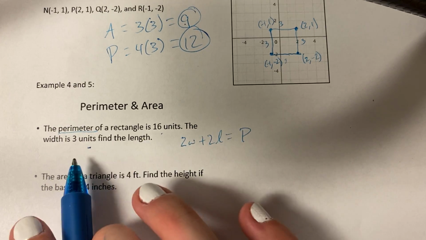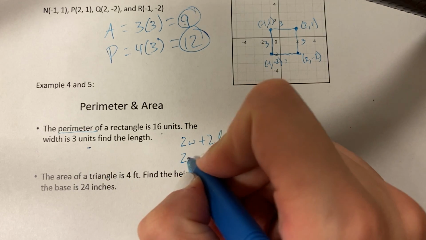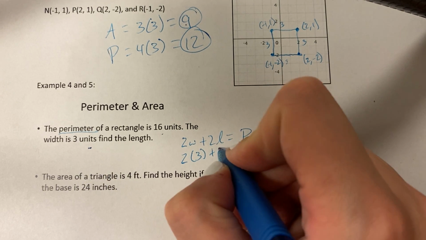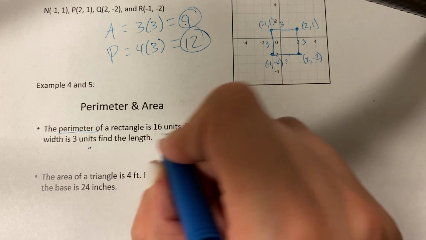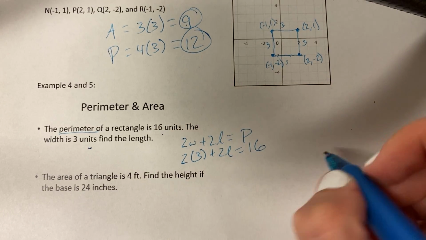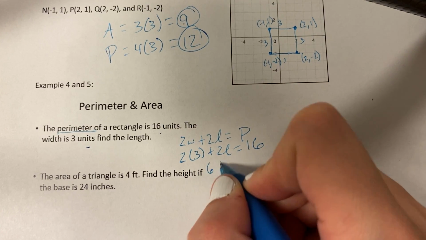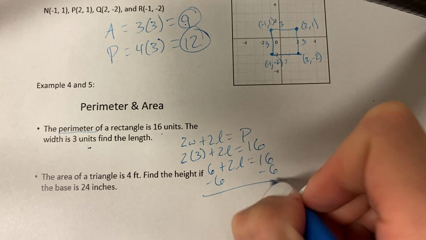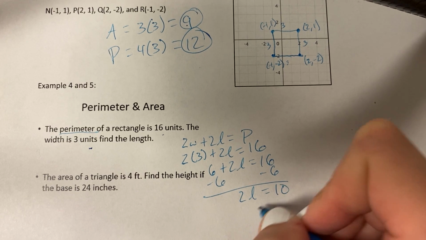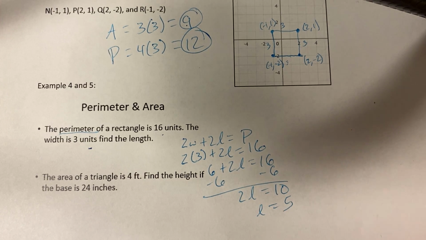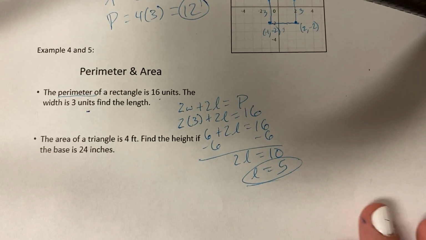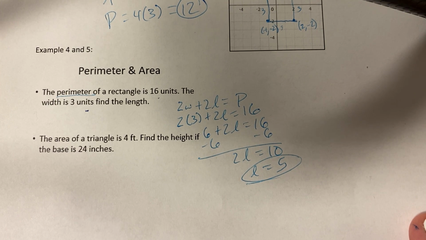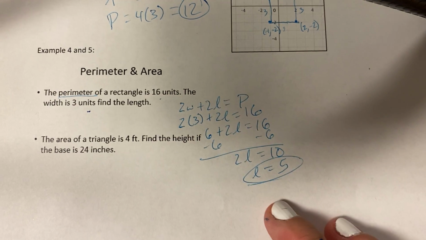We know the width is 3 units, so I'm going to plug it into my formula, and we're given that the perimeter is 16. So 2 times 3 is 6, plus 2L is equal to 16. Subtract 6 on either side. 2L is equal to 10, L is equal to 5. And we're done. See why knowing those formulas is so important?